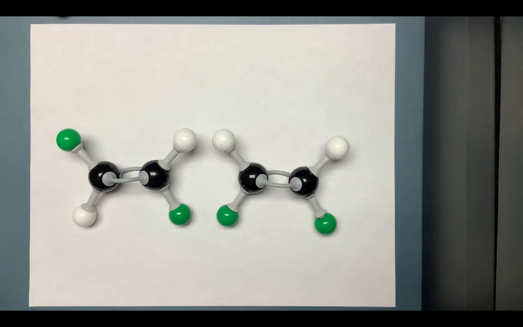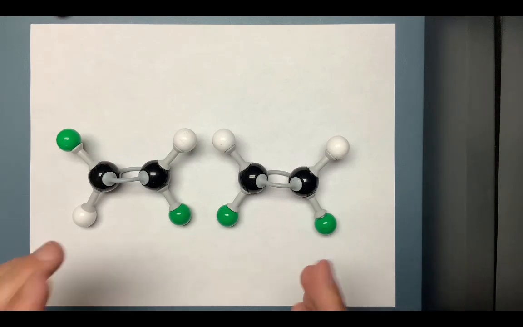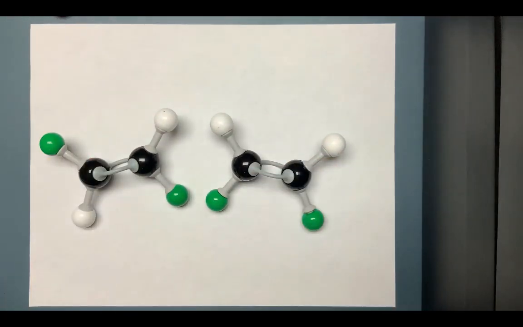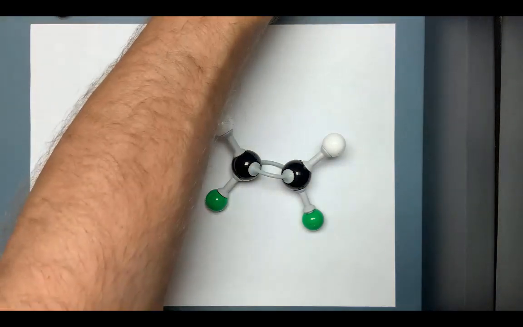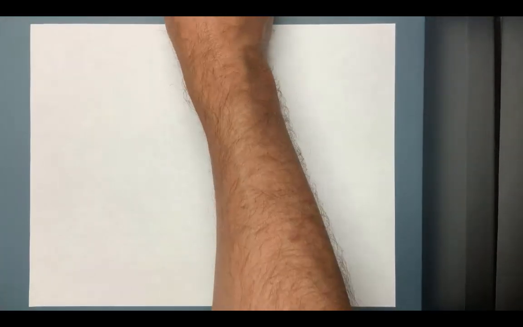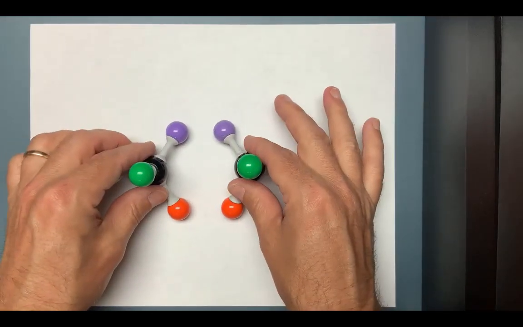What makes them diastereomers is the fact that they are not mirror images of each other. I know it's kind of weird to define things in terms of what they're not, but that's what we're left with. So today, we're going to take a closer look at these things called enantiomers that are mirror images of each other. So let me move my E and Z out of the way, and let me introduce these molecules here.